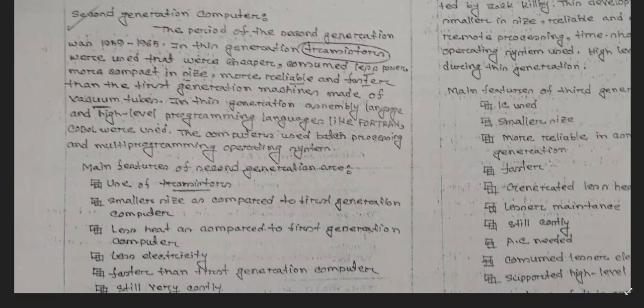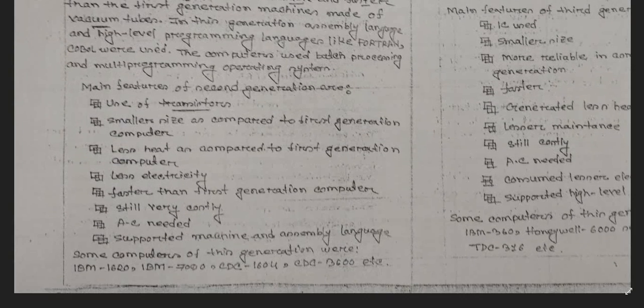Now we are in the second generation of computer. In the second generation of computer we use transistors. Here are some points on second generation computers. We have used some transistors. The size becomes smaller, and we produce less heat, and it works faster, but it was still very costly and AC was needed for the PC.